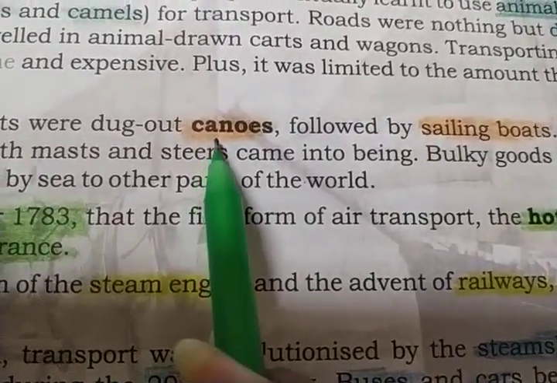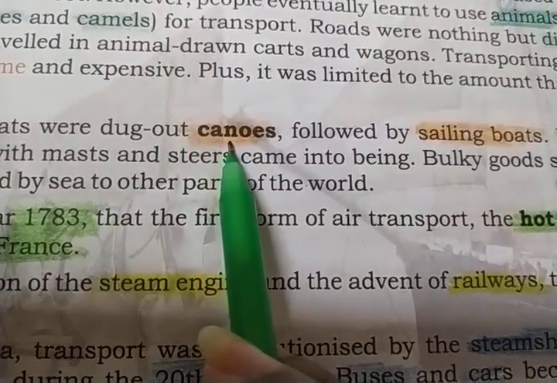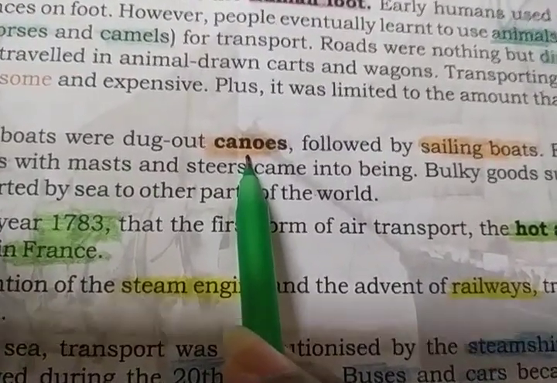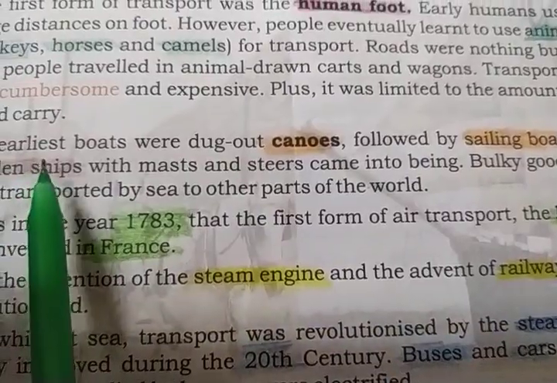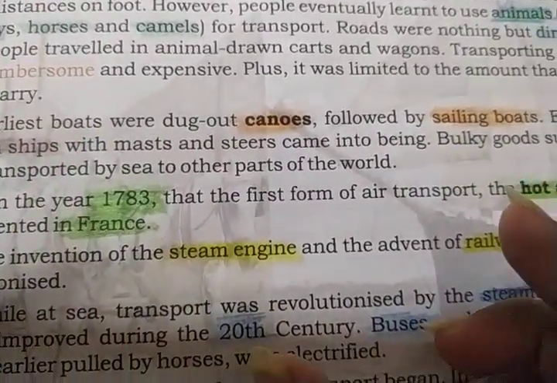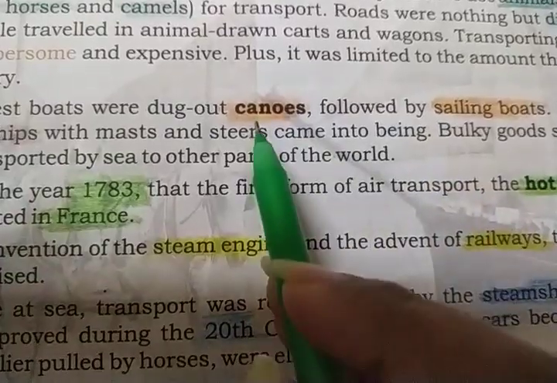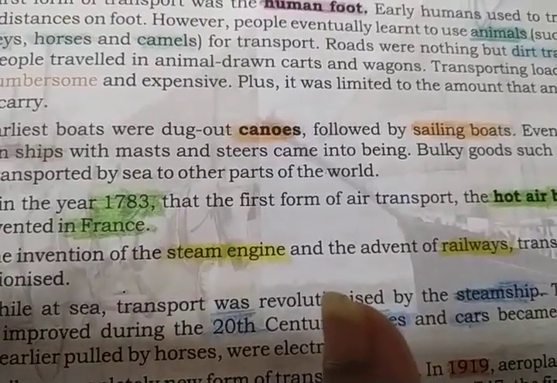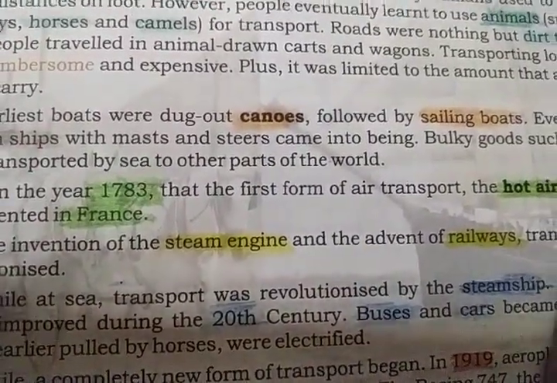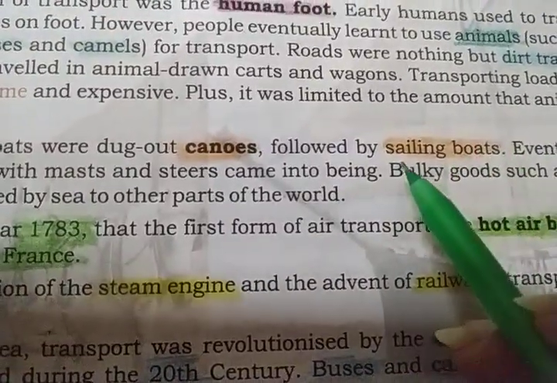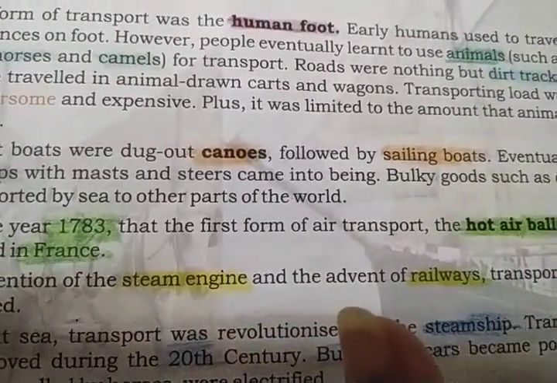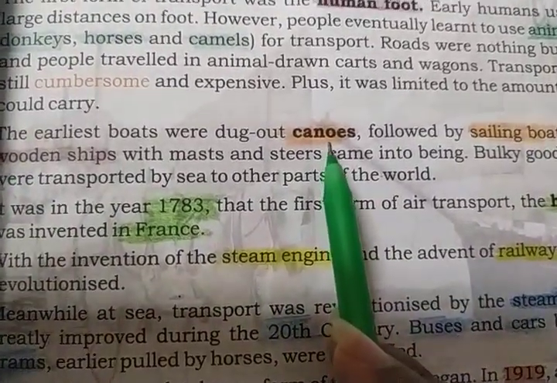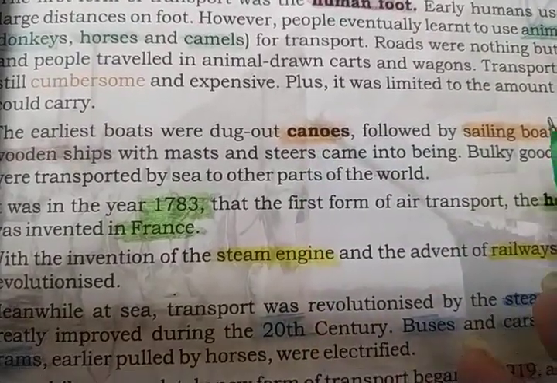A canoe, or canoes, what is a canoe? A canoe is a very small boat in which one or two people can travel. It was the earliest boat. In the singular it is called a canoe, and the plural form is canoes. Afterwards sailing boats were developed, in which more people can travel easily. Eventually big wooden ships.